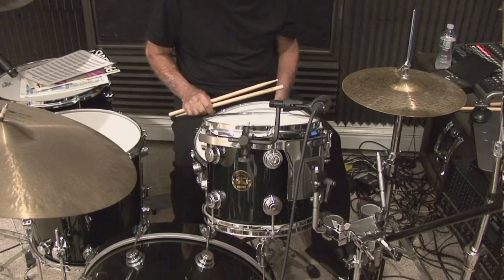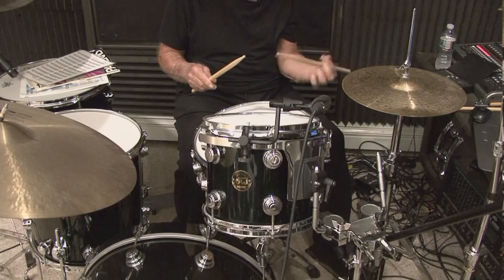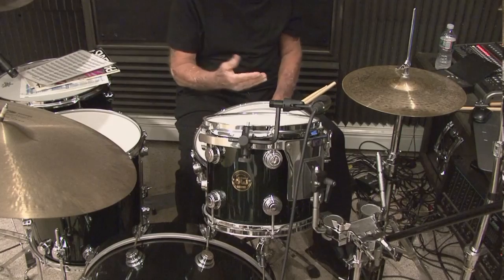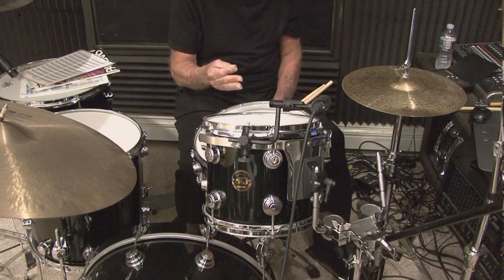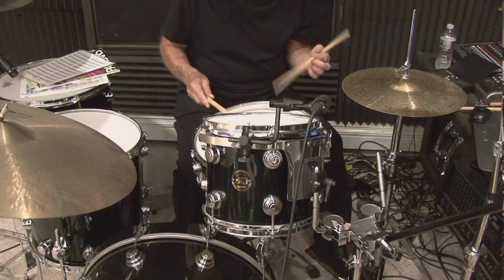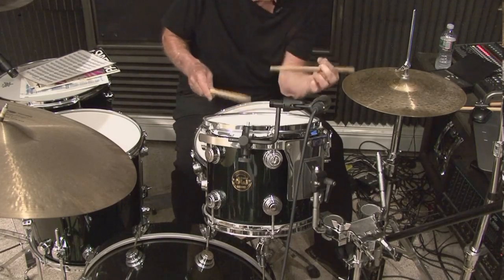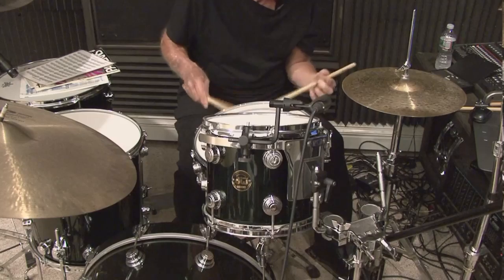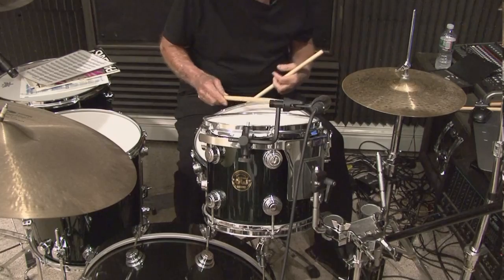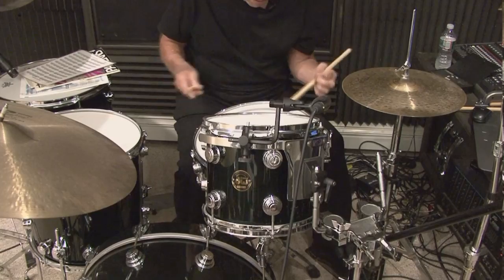Okay, now let's go to line number 3. The sticking pattern is 1 and 2 and 3 and 4. So that's telling me, as I'm using this as the reference, on the 1 and, and the 3 and is going to be accented. So now I have 1 and 2 and. I'll do it a little slower. 1 and 2. I'm sorry. 1 and 2.